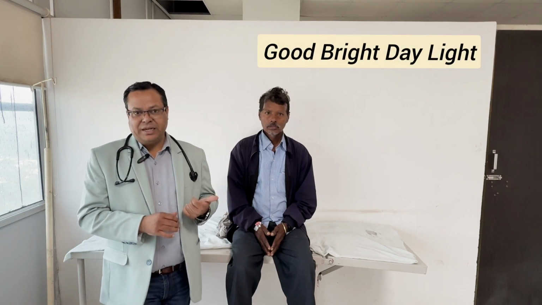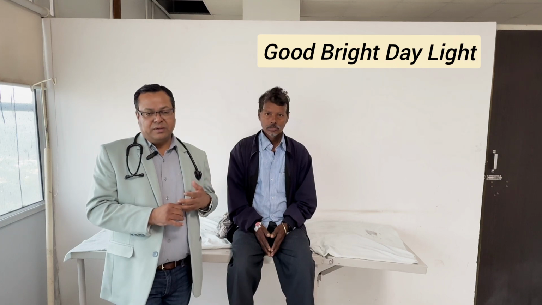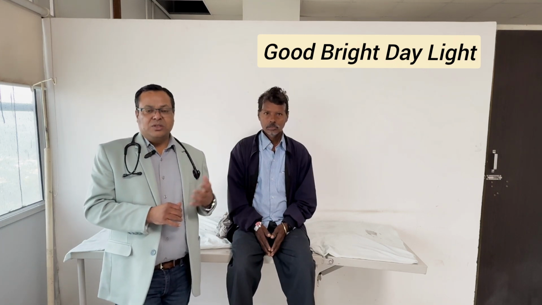So in the local language we always have to take the consent. After the consent, the second thing is that we always do the general physical examination in good, bright daylight, because if there are other lights, they can change the skin color and then the diagnosis may be changed. So it should always be in good bright daylight.